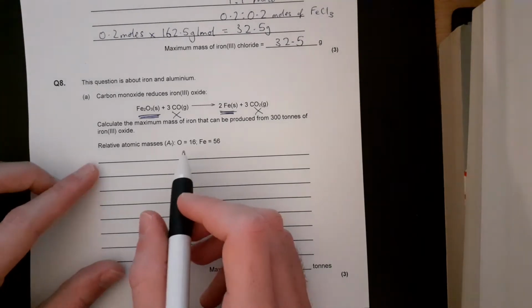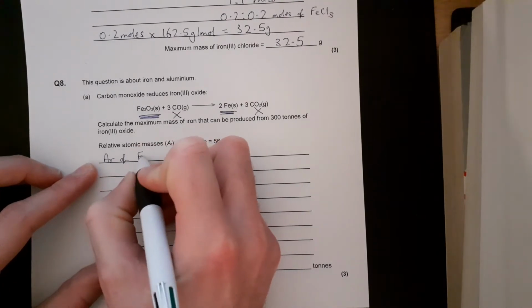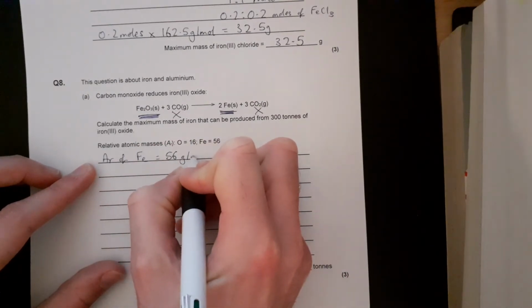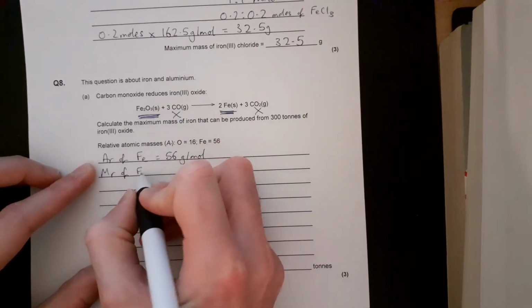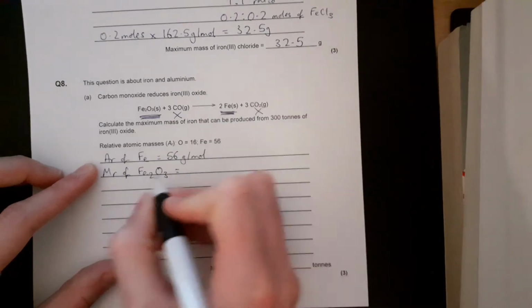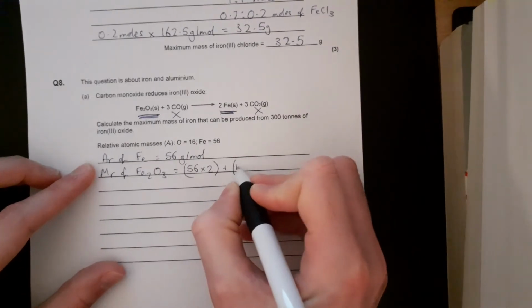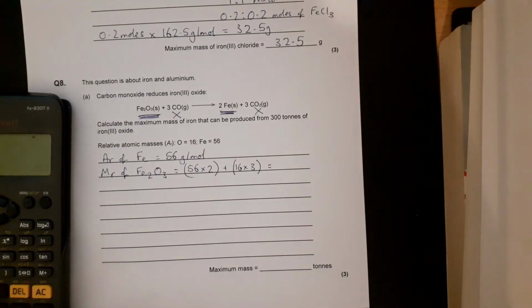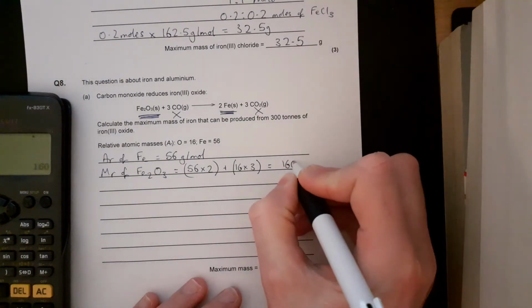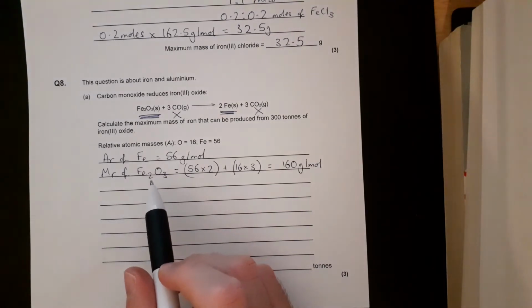We need these two, again, starting with just iron. So we know the Ar, the relative atomic mass of iron, is 56. That's easy. And then we need to work out the relative formula mass of the iron oxide. So it's going to be 56 times 2 plus 16 times 3. Let's add that up. And that's 160. So we're starting this exactly the same as we started the first question.